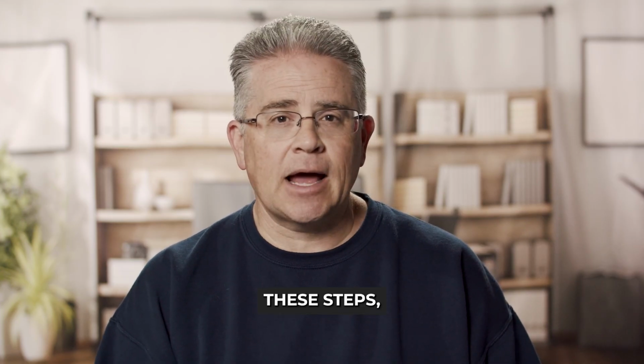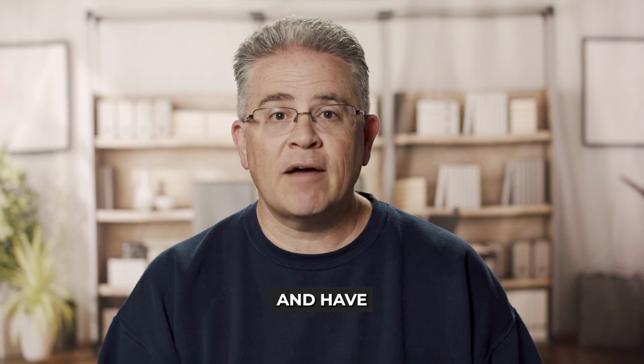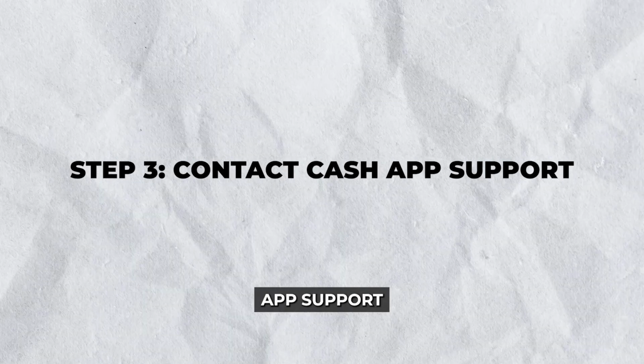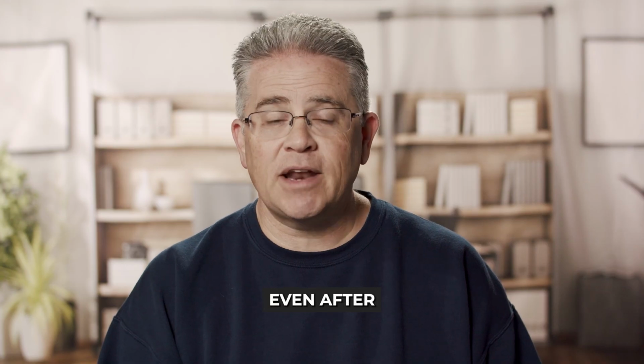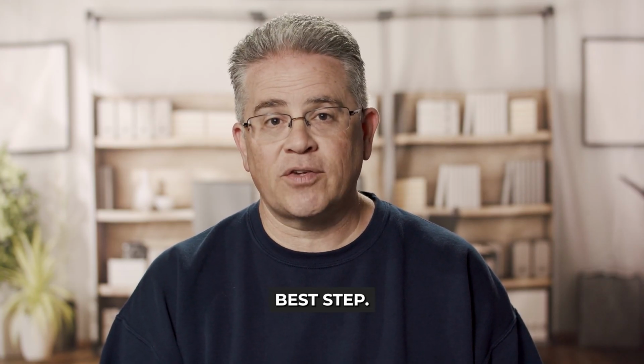By completing these steps, verified users can send up to $7,500 per week and have no limit on the amount they can receive. Step 3. Contact Cash App support. If you're still facing issues even after verification, reaching out to Cash App support could be your next best step. Here's how.